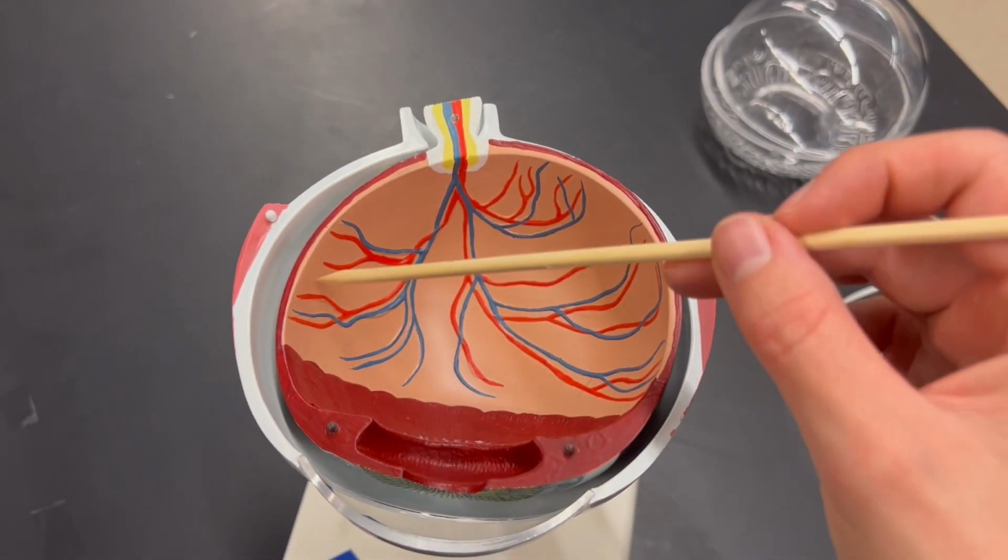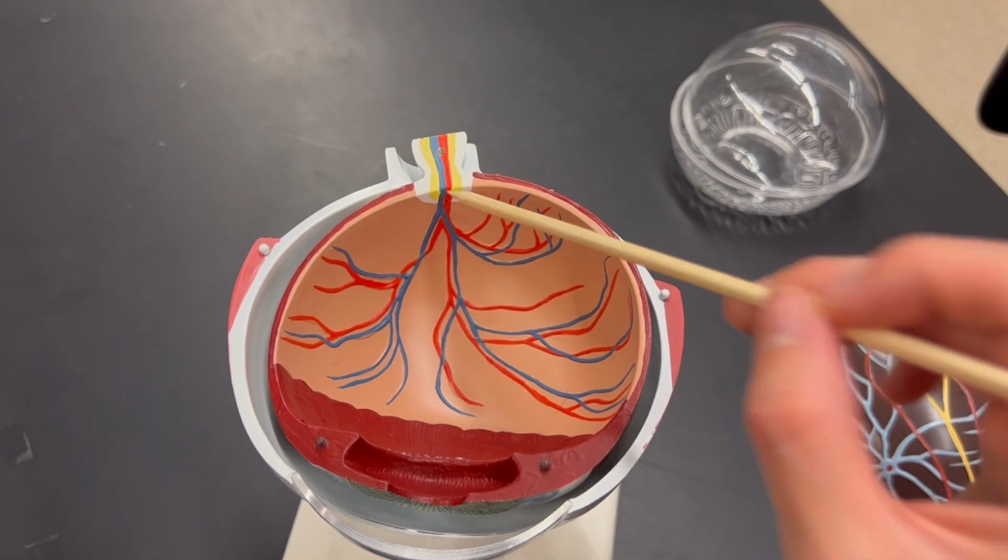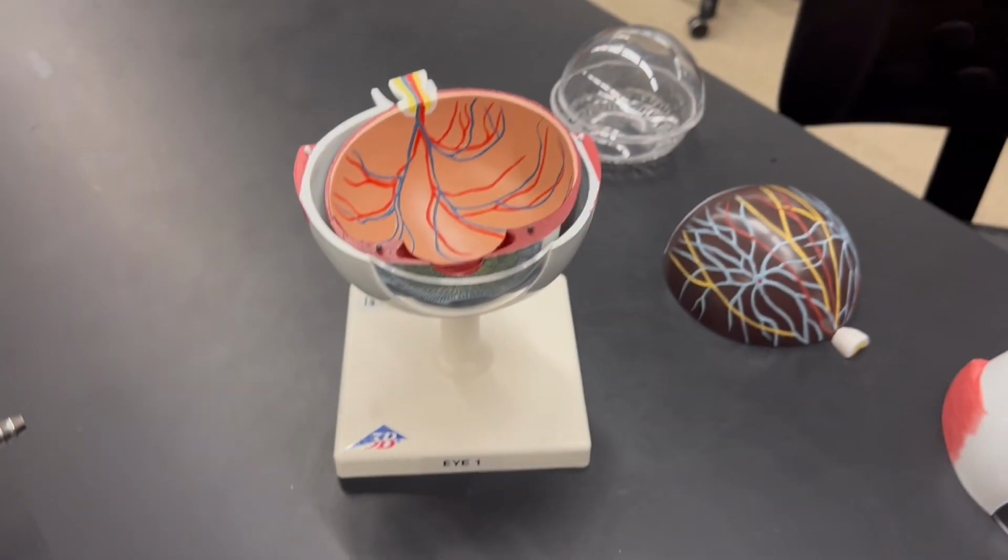And then we just see the same things we already saw. So the retina, the optic nerve, and the optic disc. And that is everything on the eyeball.